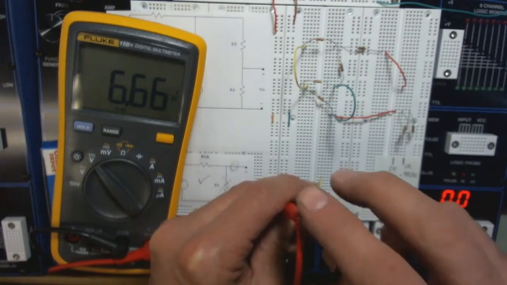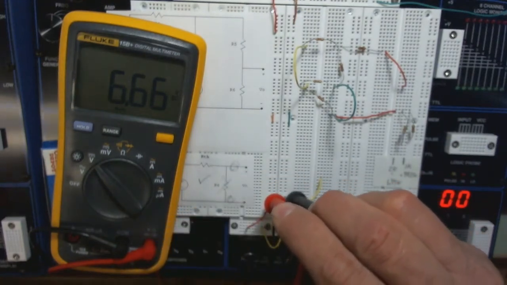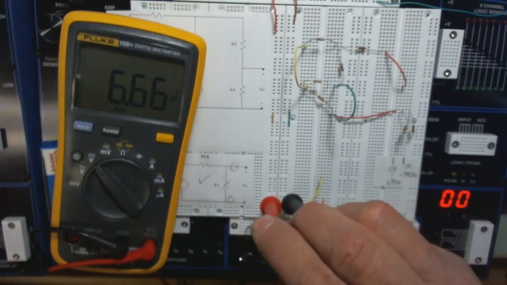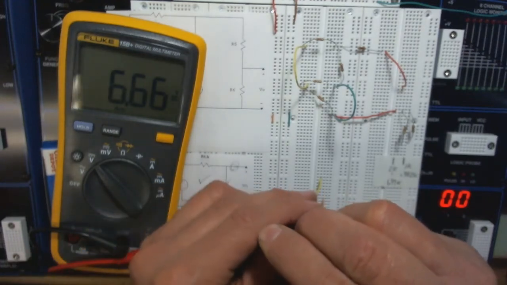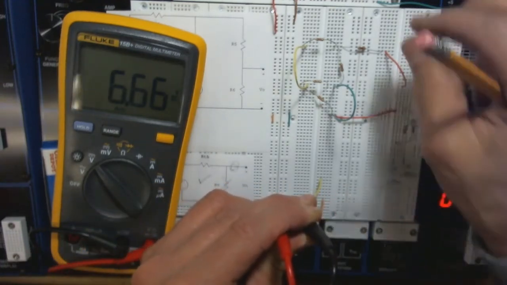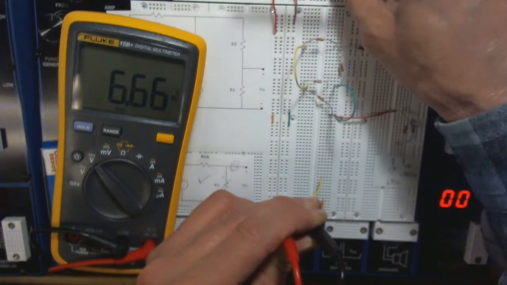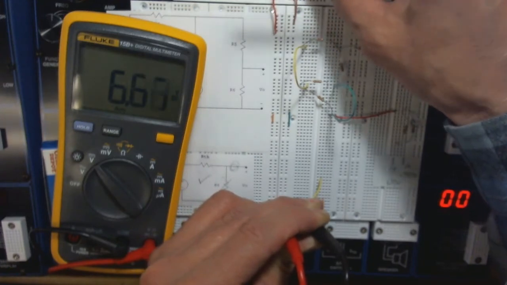Let me double check that for you. 6.625, yeah. So we measured 6.59. So there's 6.6. Let's see if I can get a little less. That's pretty touchy.